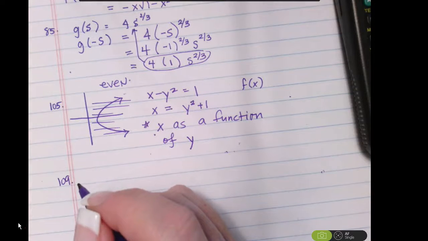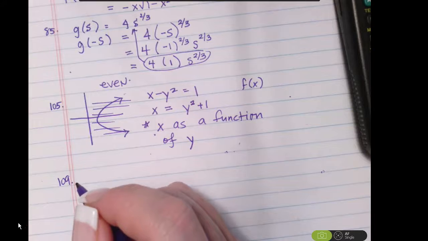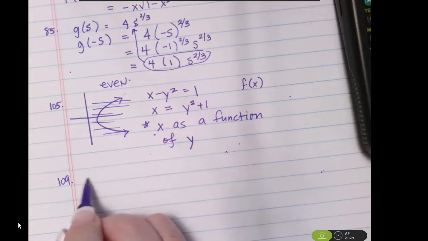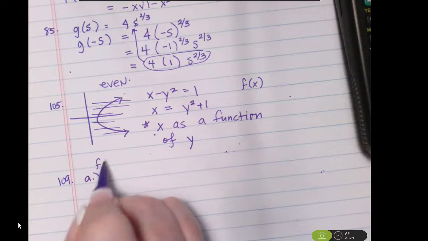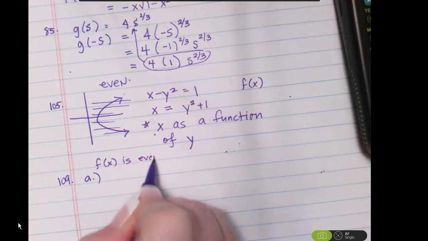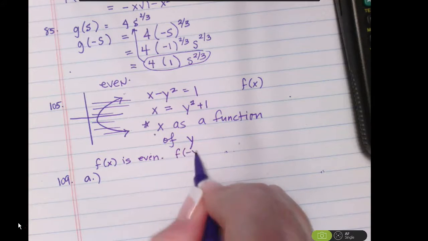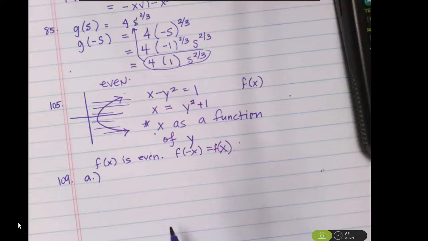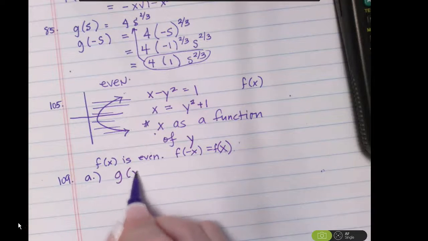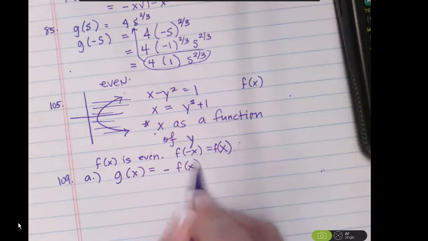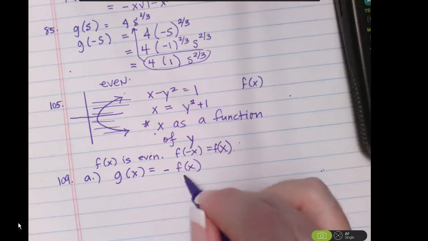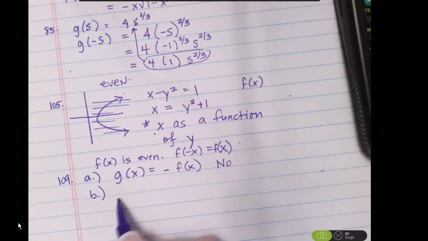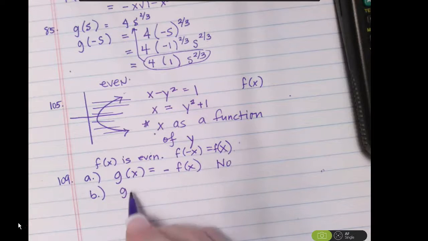Let f be an even function. Determine whether g is even, odd, or neither. Okay, so here's our assumption. F is even. So I'm going to go one further. I'm going to say f of negative x equals f of x, because that's the definition of even. So now they want to know, is g of x equal to negative f of x? And I would say no, because that's the definition of an odd function. So really, I'm just looking for one that kind of matches my definition here.